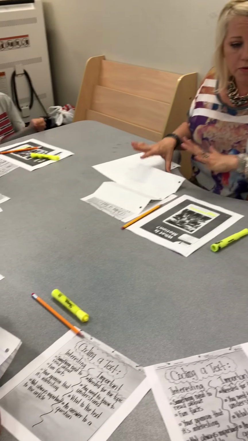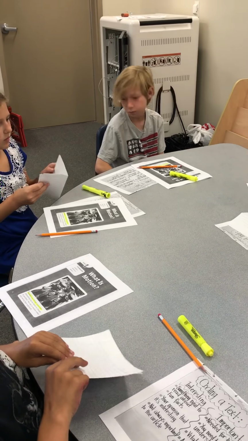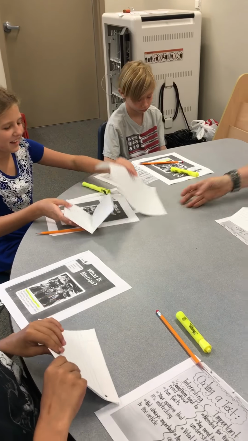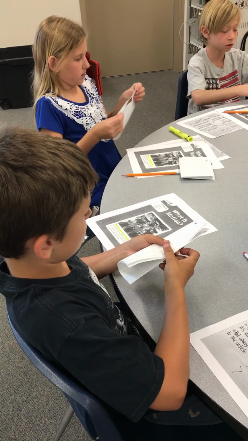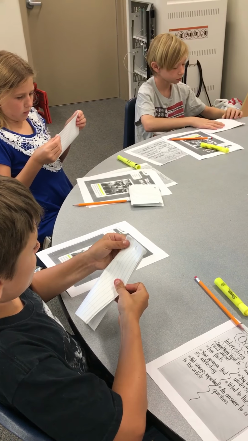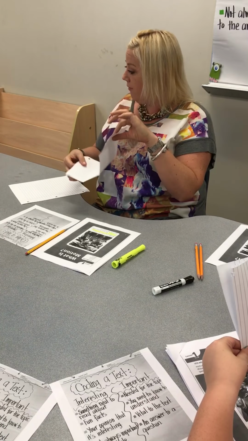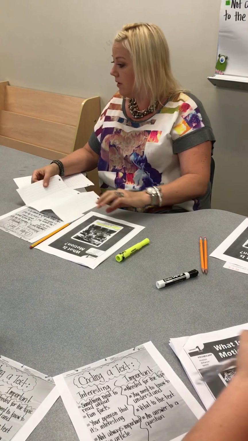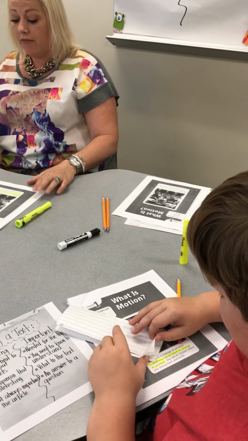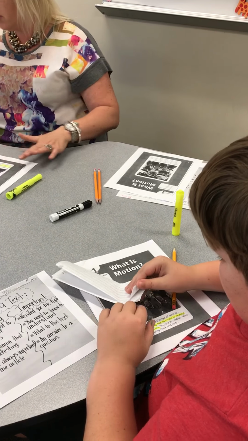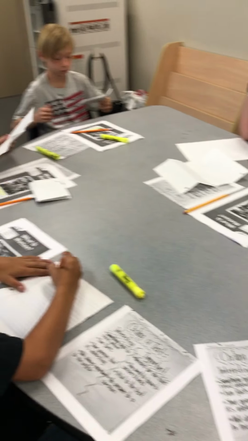So who can remind the group of how we use this graphic organizer? Ava, I think you need to refold it, honey, like this. That's okay. I got another piece for you. No problem. Let's get it straight. So kind of like an accordion fold. Fold it in half, and then fold that half in half. There you go. Make sure we have the holes on the left side so that we're writing on the front part of the paper. Yes, absolutely. Put your name on top.